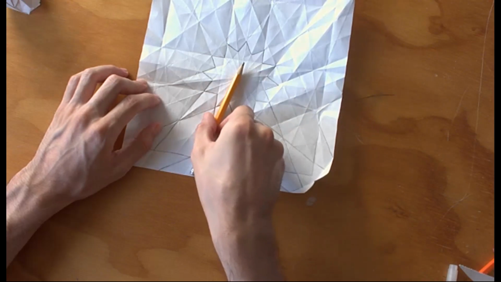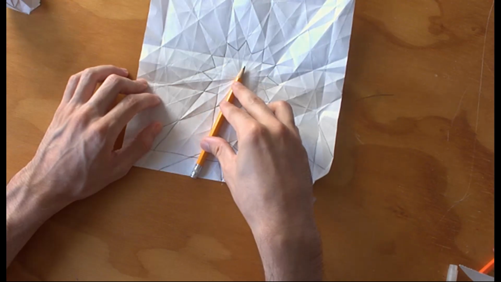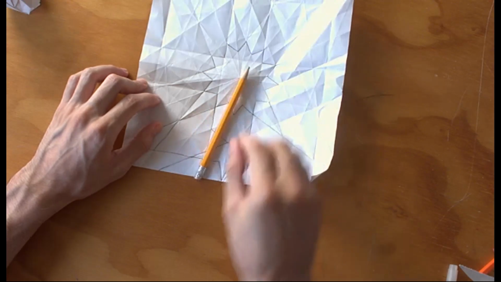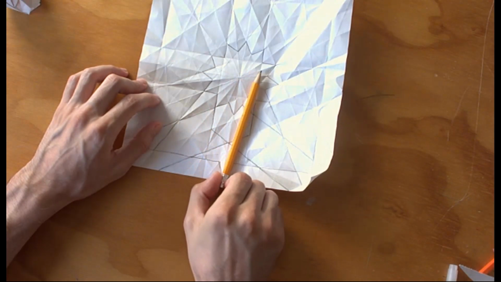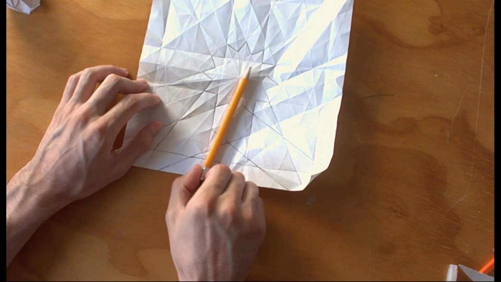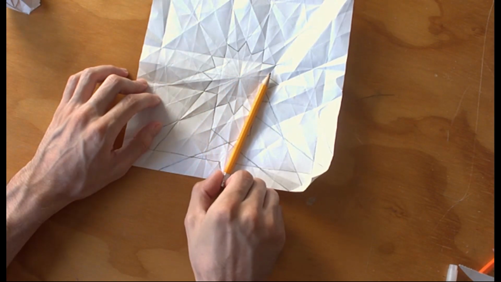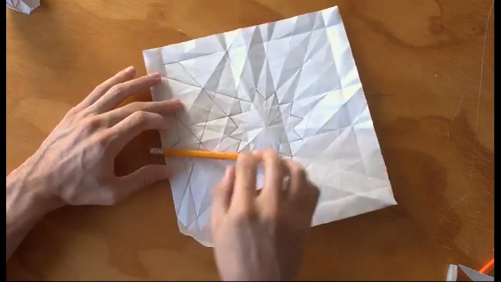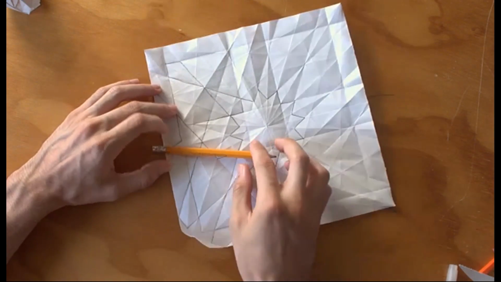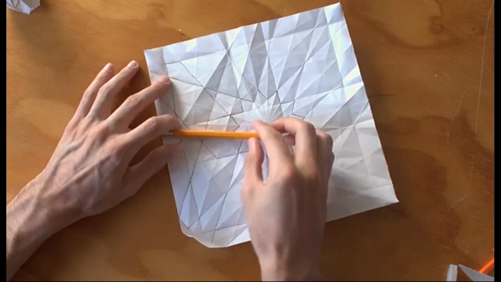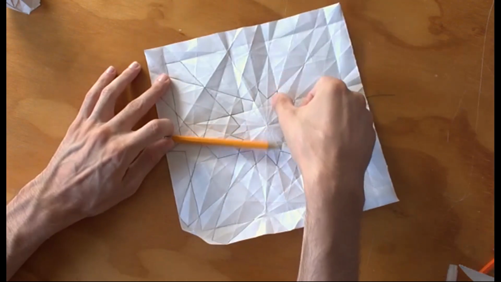Yeah, it should be parallel to this line. So it's perpendicular to this line.